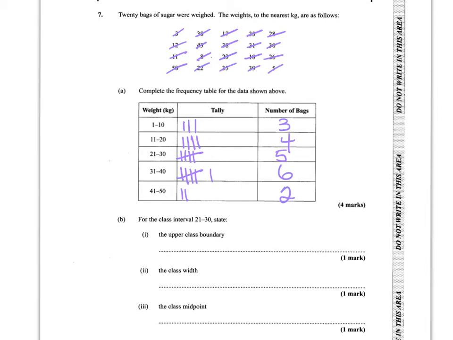For the class interval 21 to 30, so if you recall, each of these would be class intervals. So they're asking us to look at 21 to 30. They want to know what is the upper class boundary. So what is the boundary? What is the highest that you could go to and still fall in that class? So the upper class boundary will be 30.5, because anything that hits that mark 30.5 has to fall into the next category, and just before 30.5 would stay in the category 21 to 30.